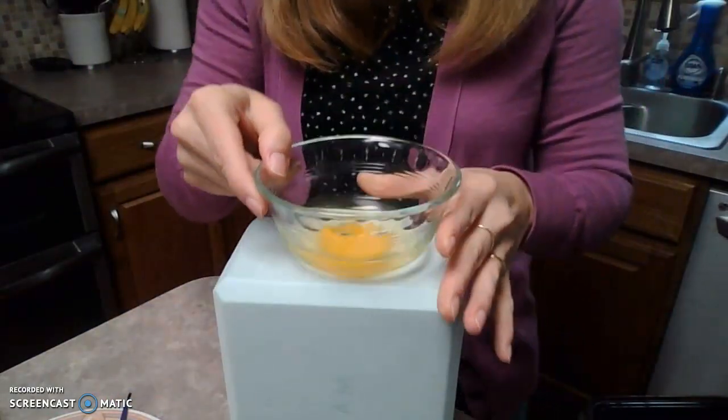All right, so that's the basic anatomy of our chicken egg. Feel free to try it along with me, or watch this again if you want to try it on your own.